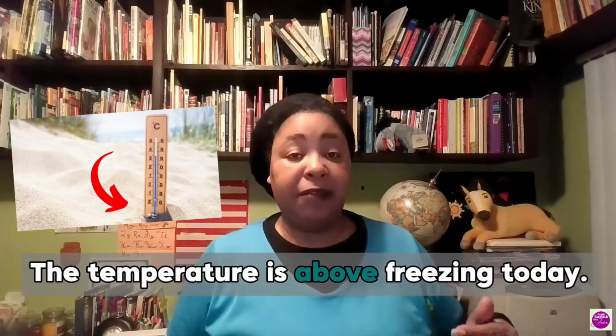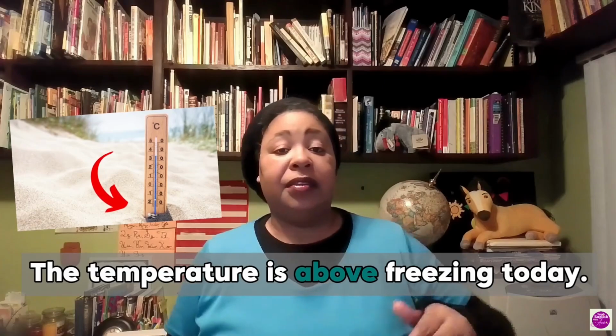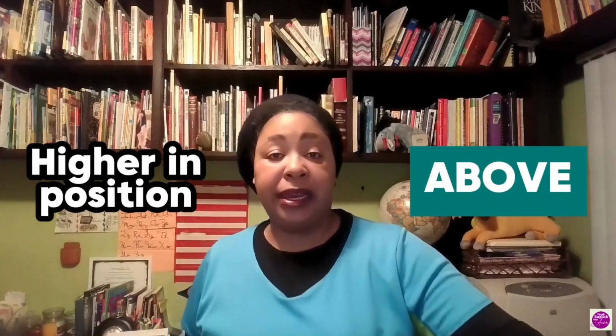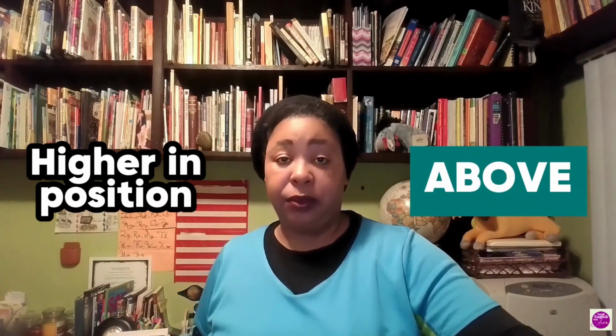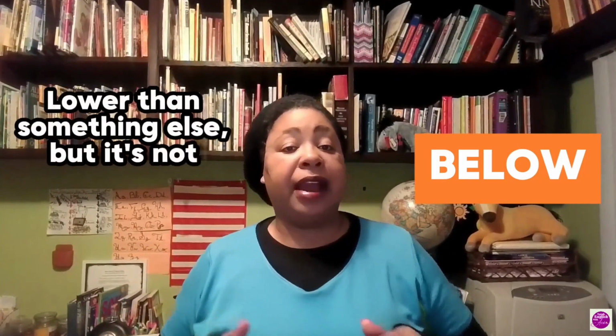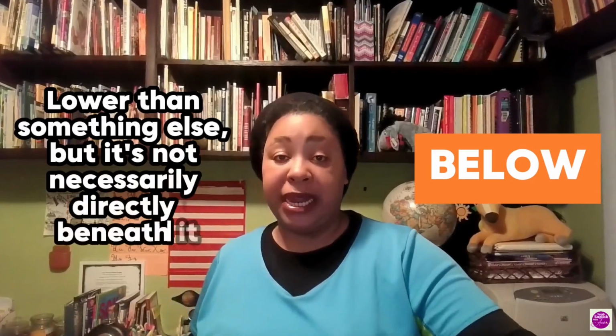Here's another example. The temperature is above freezing today. All right. So above just means that something is higher in position, but not necessarily covering, like the word over. So now let's move over to below. So below means that it's lower than something else, but it's not necessarily directly beneath it.